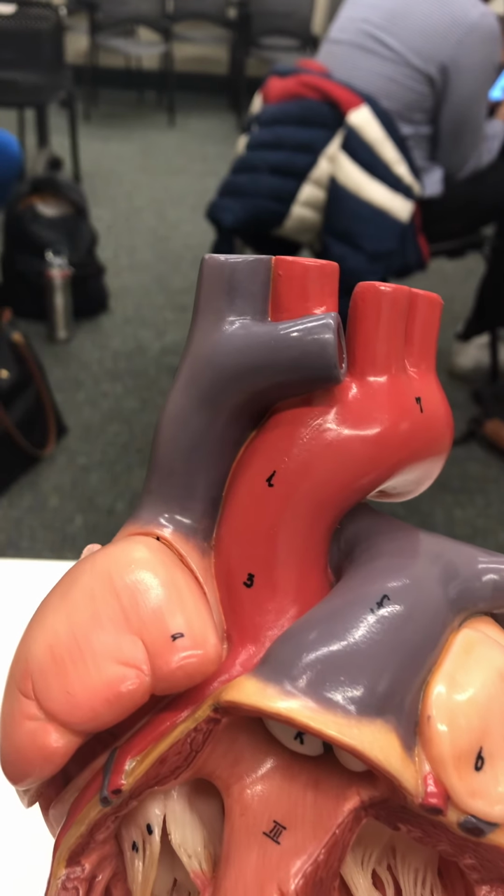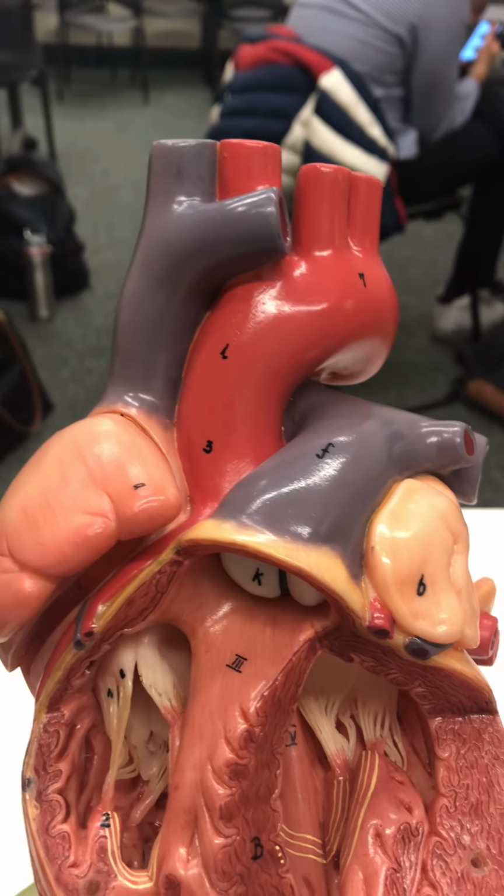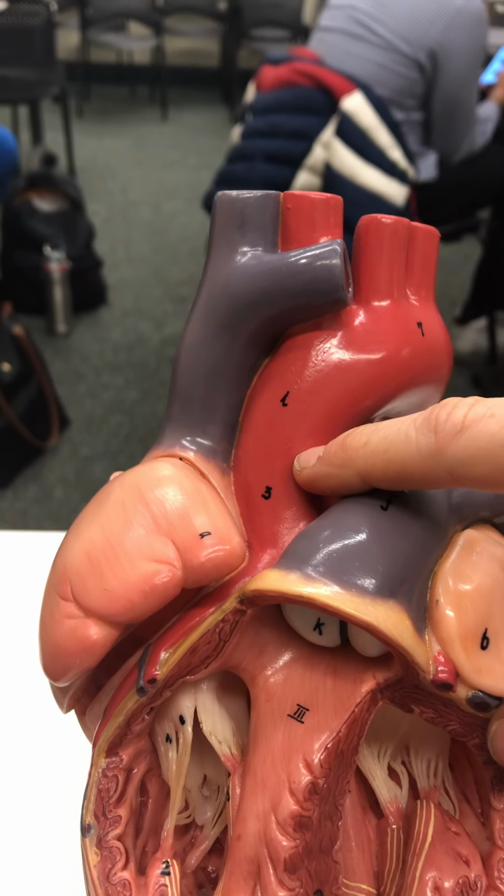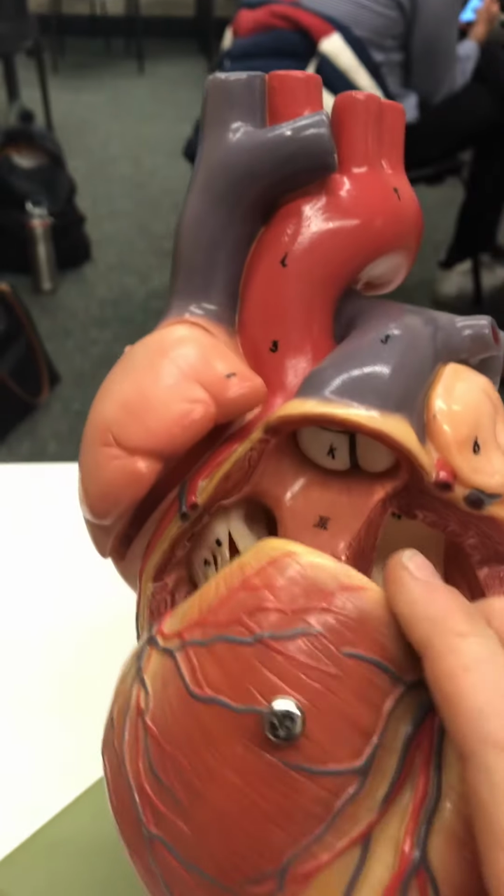It's just as when you are on a plane, you're supposed to put the mask on yourself first, right? To take care of yourself so you can take care of others. The heart does the same. The only branches of the ascending aorta are the left and right coronaries. So let's take a look at those really quickly.